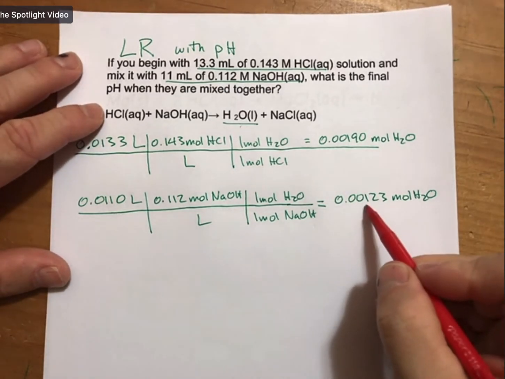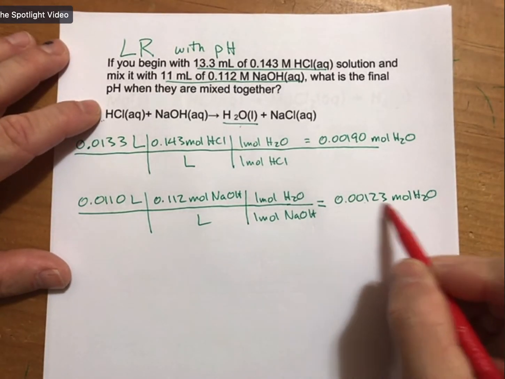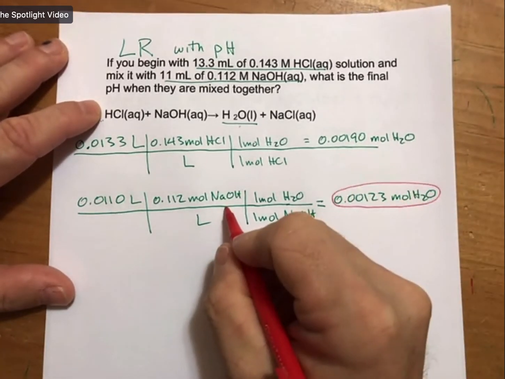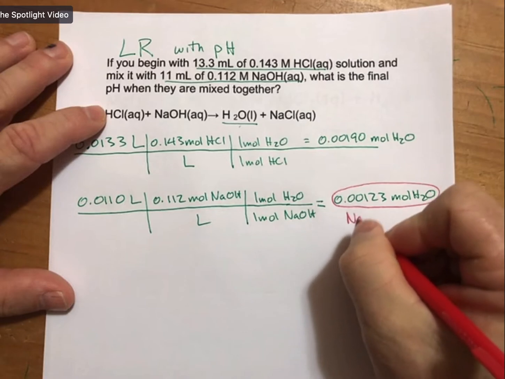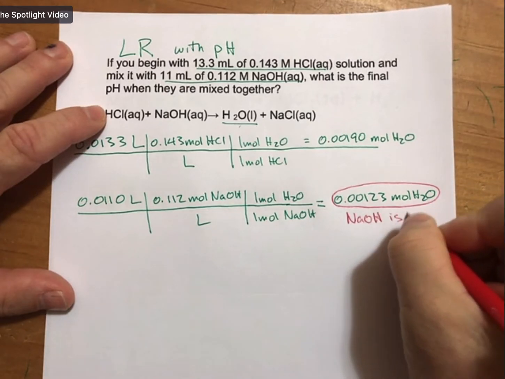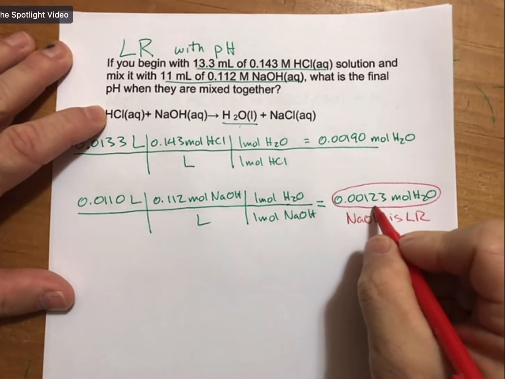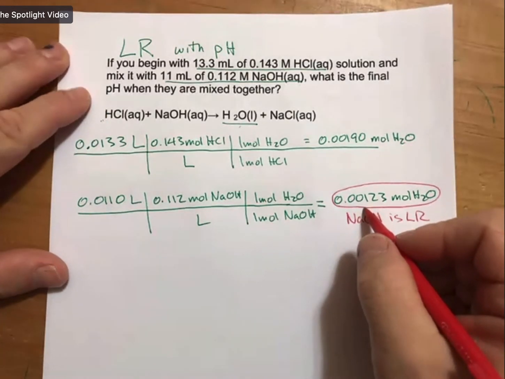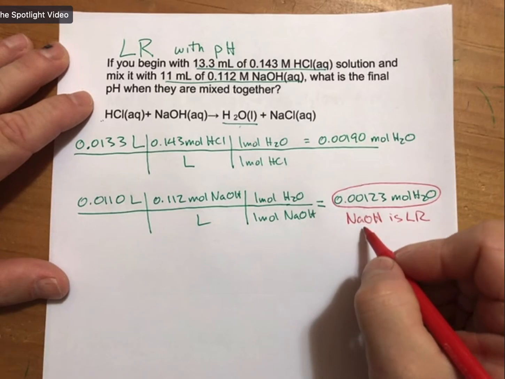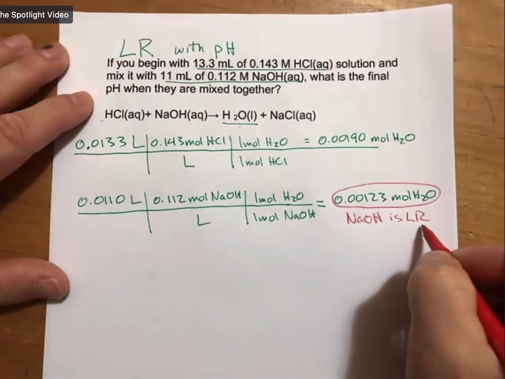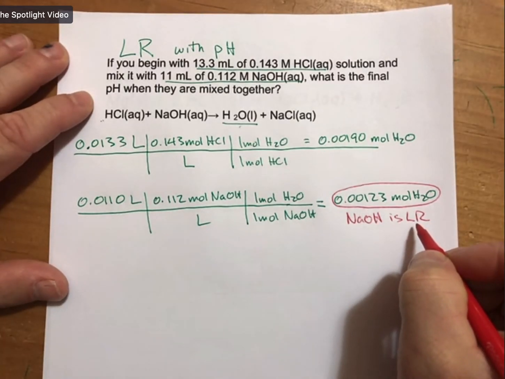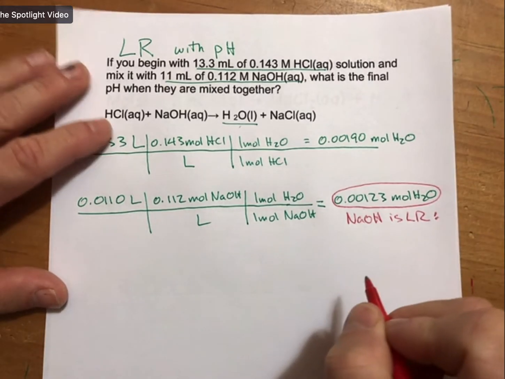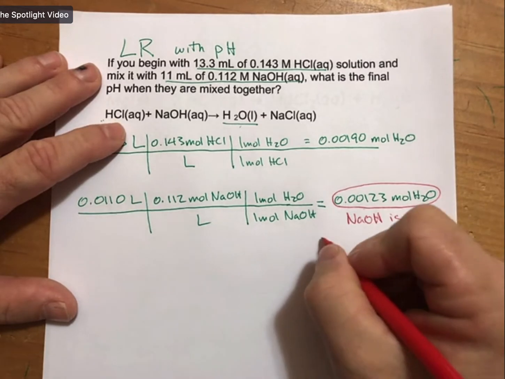So, because the smaller amount is right here, that means that sodium hydroxide is my limiting reactant. And this is the amount of water that we can make. We don't really care about that. All we need for what we're doing right now is that sodium hydroxide is our limiting reactant. And that means that there is no sodium hydroxide left.